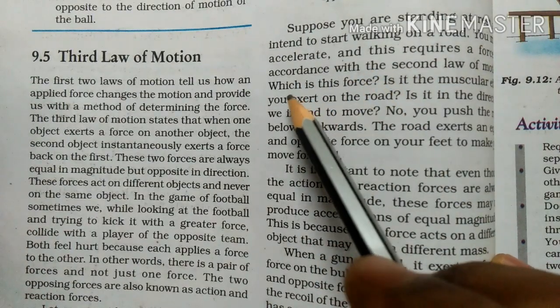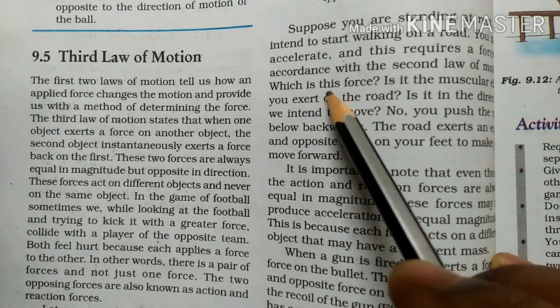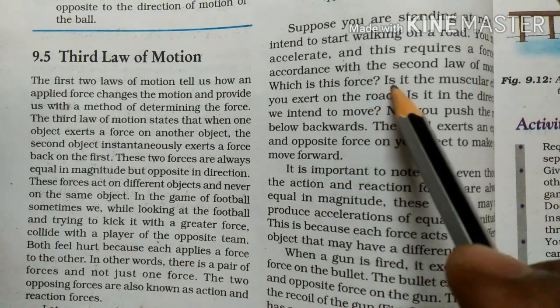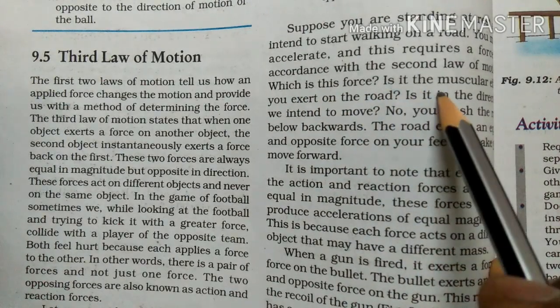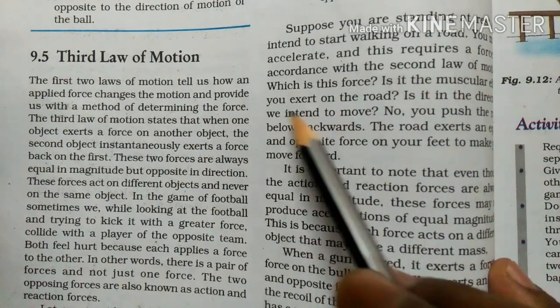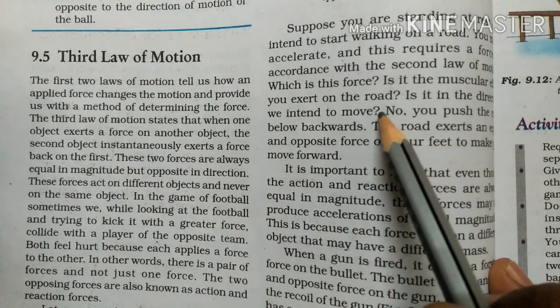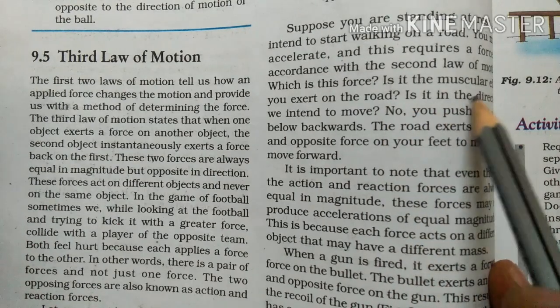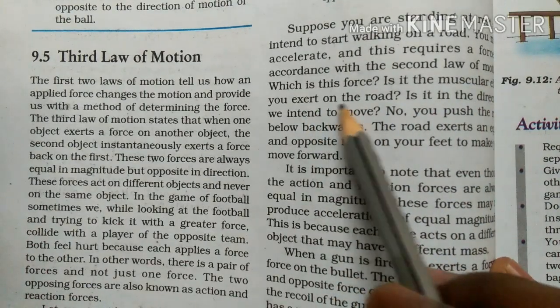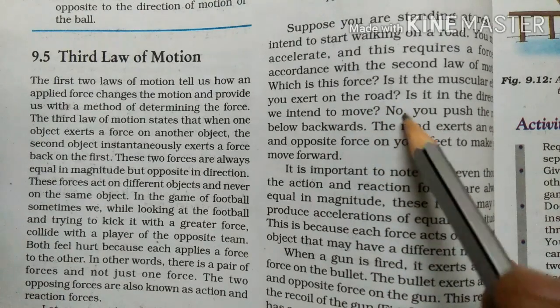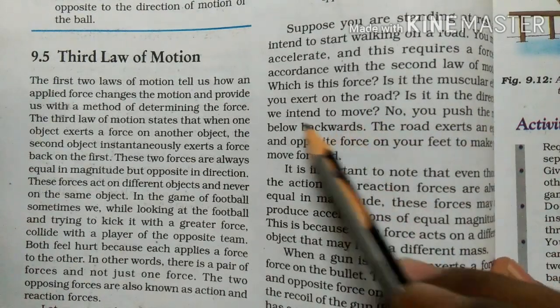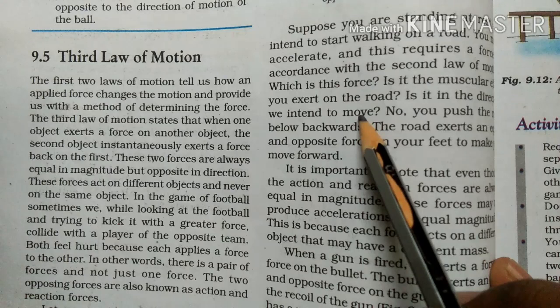Now the question is, which is this force? It is the muscular force. Is it the muscular effort you exert on the road? Yes. The next question: is it in the direction we intend to move?